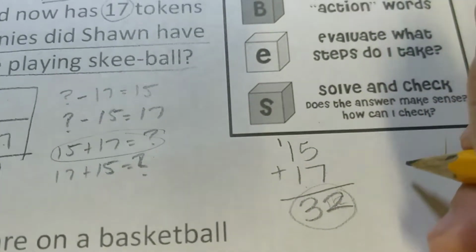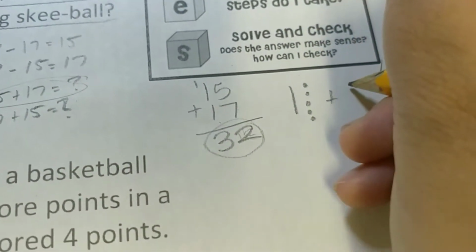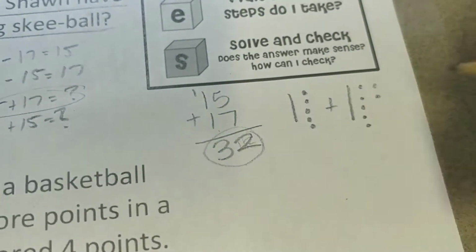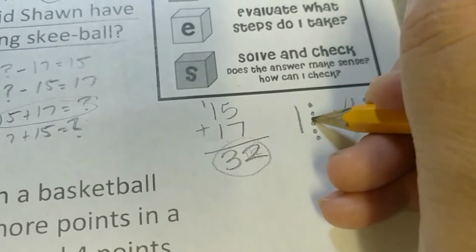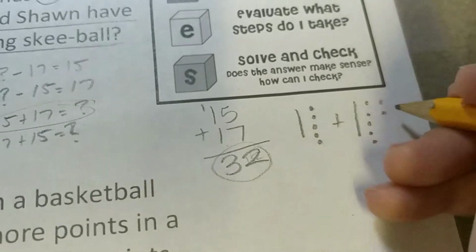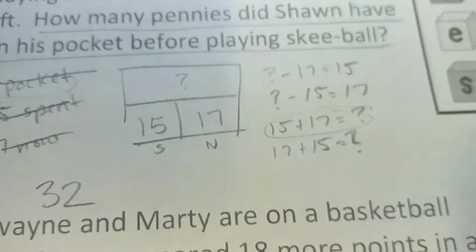Alright, you could also draw a picture. You could draw 15, 1, 2, 3, 4, 5, plus 17, 1, 2, 3, 4, 5, 7. Alright, you could add them up. 20, 21, 22, 23, 24, 25, 26, 27, 28, 29, 30, 31, 32. So you could have gotten 32 that way as well. So my answer is 32.